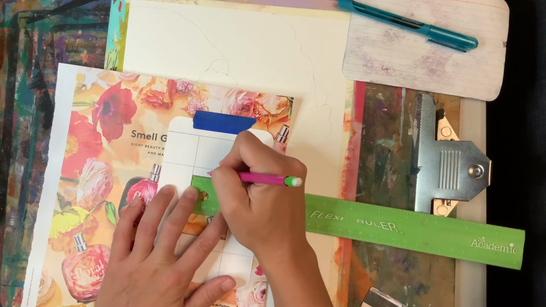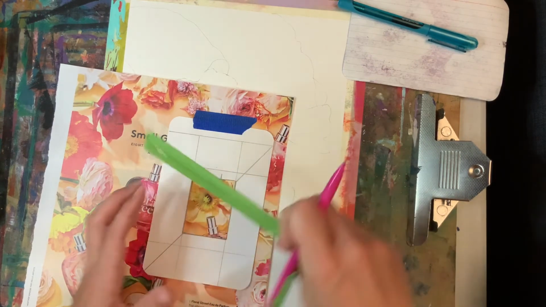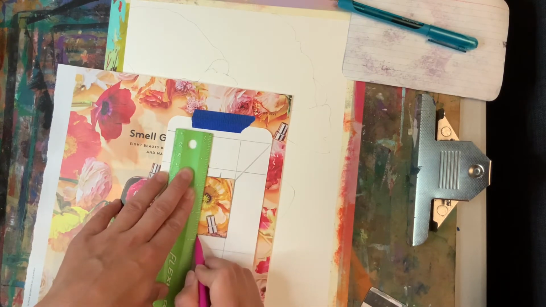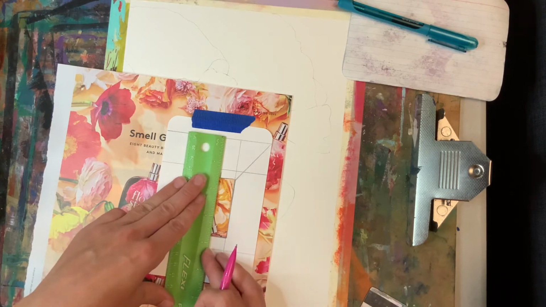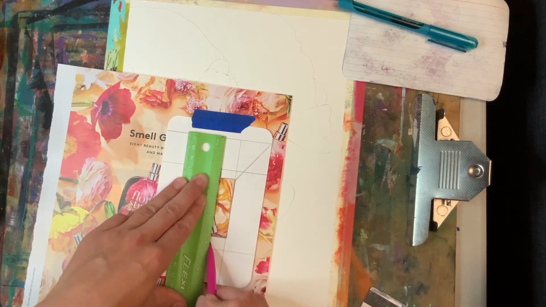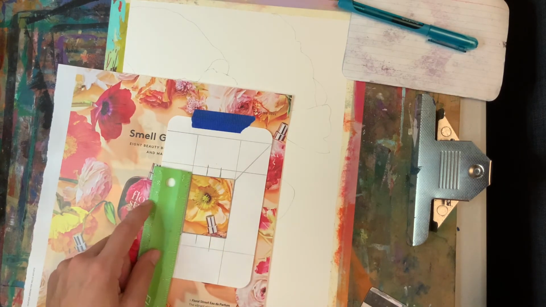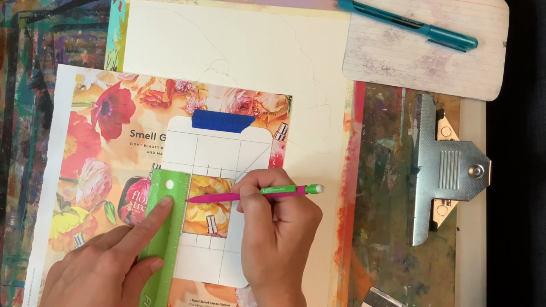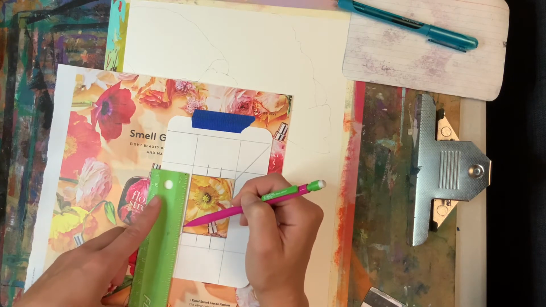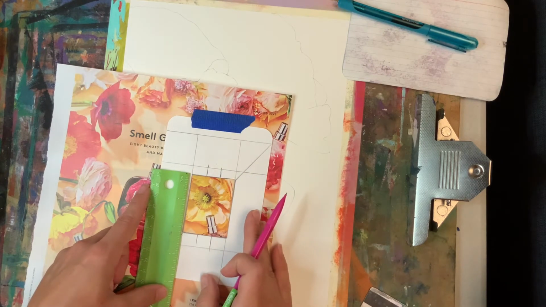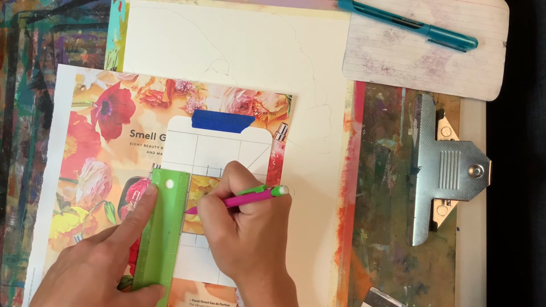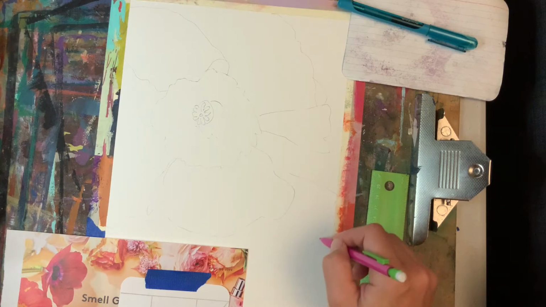I think that will be kind of interesting to see where I end up putting my focal point. I kind of have the outline drawn out here.